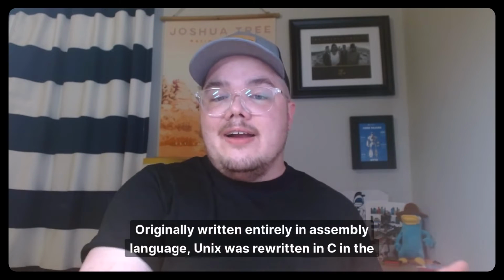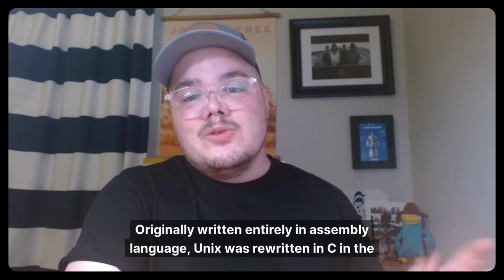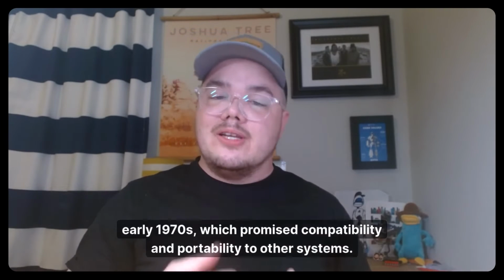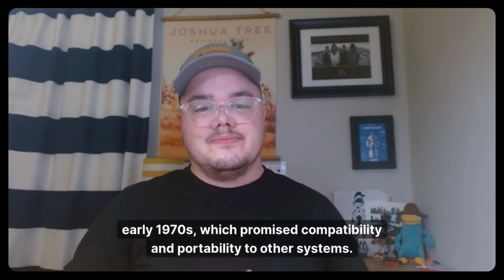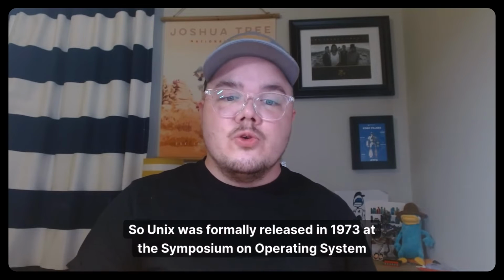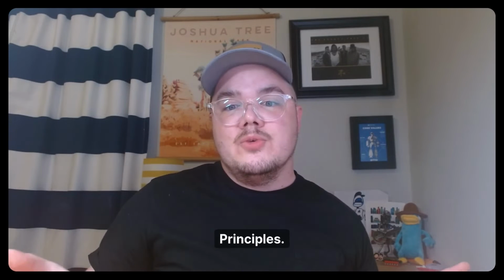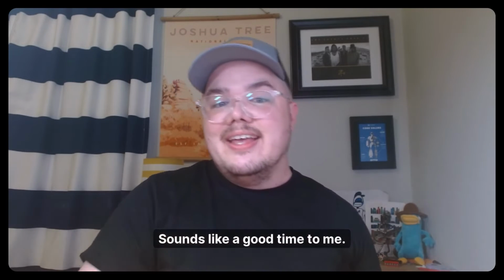Originally written entirely in assembly language, Unix was rewritten in C in the early 1970s, which promised compatibility and portability to other systems. So Unix was formally released in 1973 at the Symposium on Operating System Principles. Sounds like a good time to me.